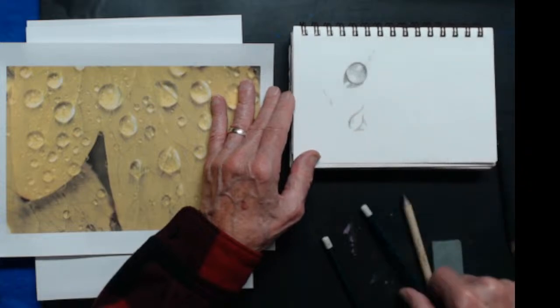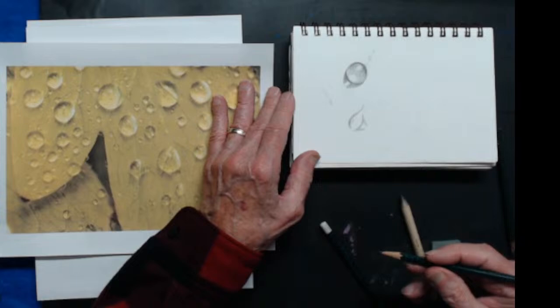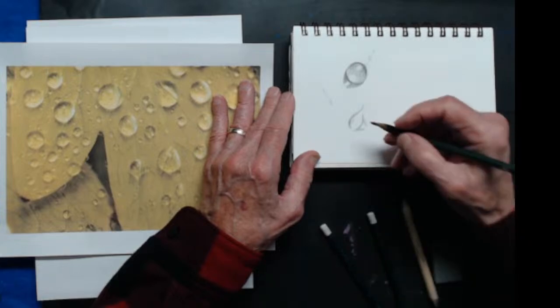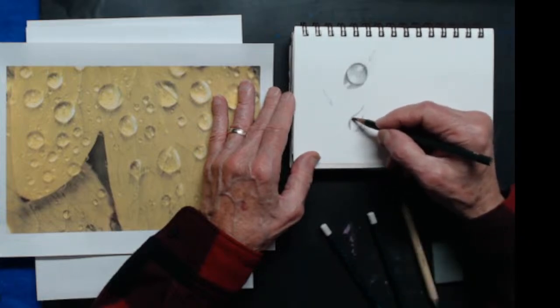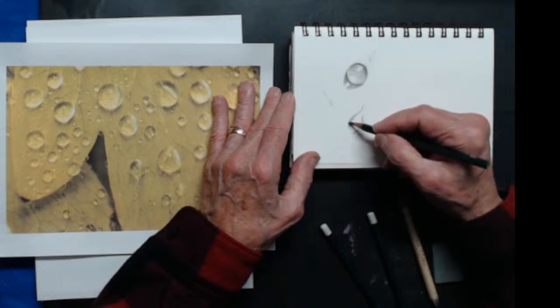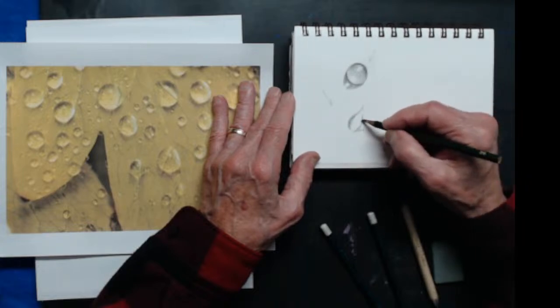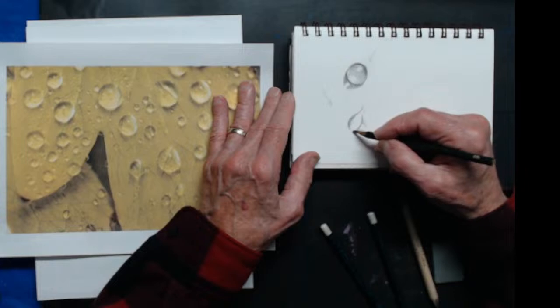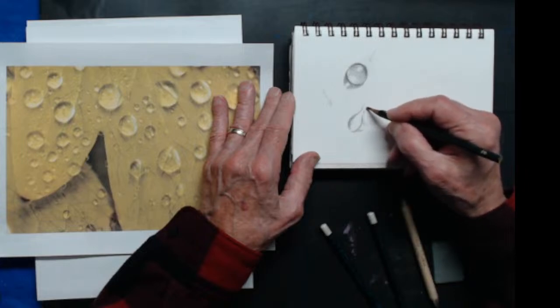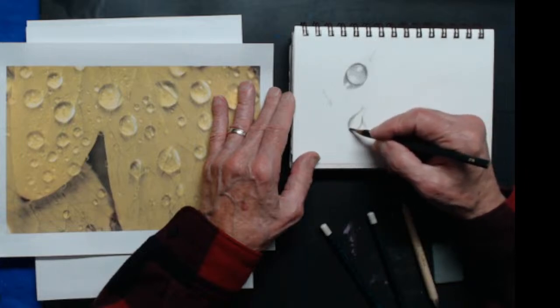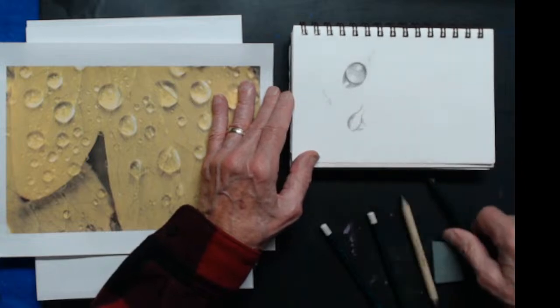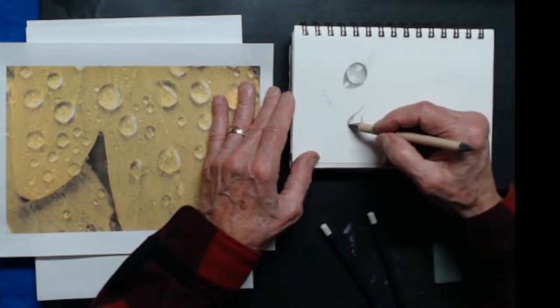So now I'm going to shade it in. I'm going to take the 2B and put a little darker up here. And the cast shadow will be dark also. Okay, now I'm going to take the blender and just do this. The blender helps to give you a graded value.